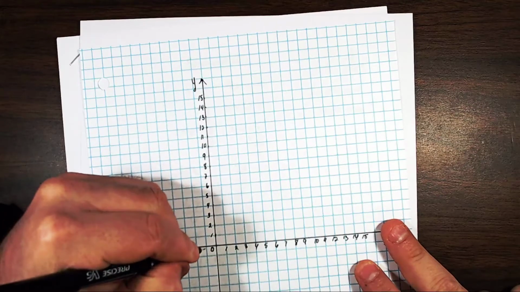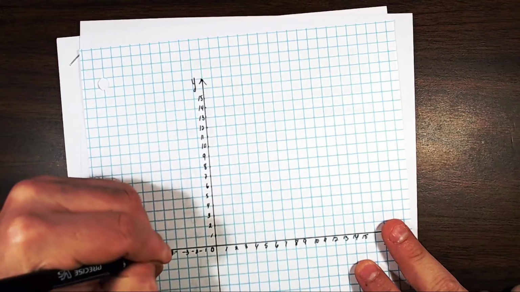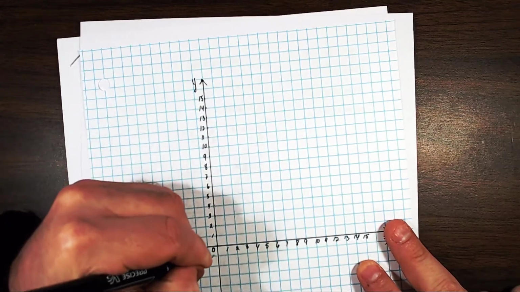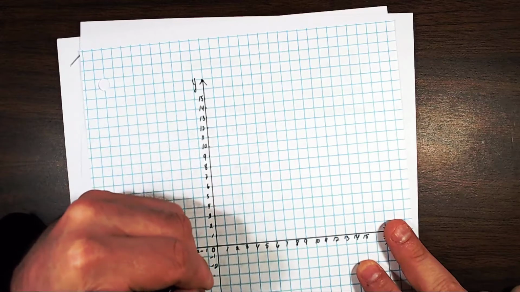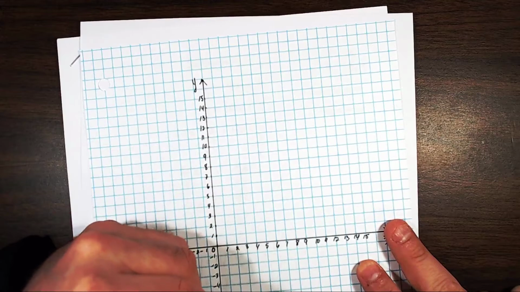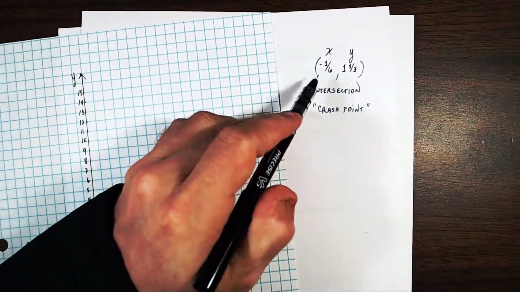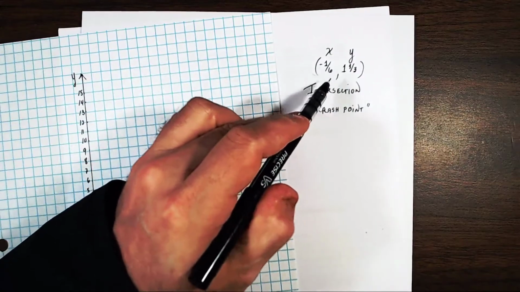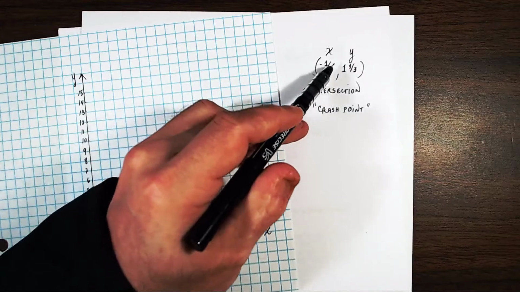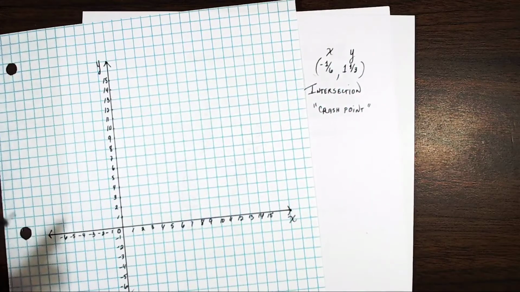So I'll write -1, -2, -3, -4, -5, -6, and then down the y-axis -1, -2, -3, -4, -5, and -6. So what we're saying here is that we think our two lines intersect, or the two karts, as we see in the game, crash at -1/6 x and 1 1/3 y.